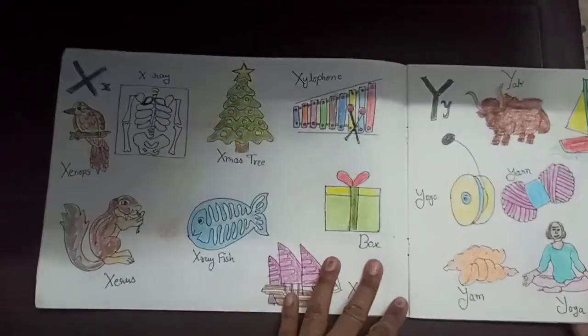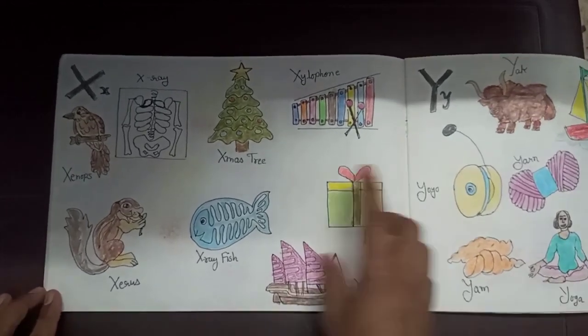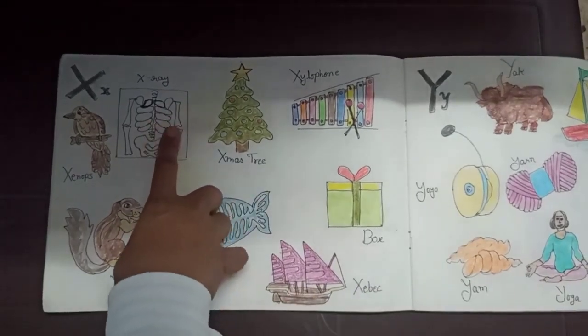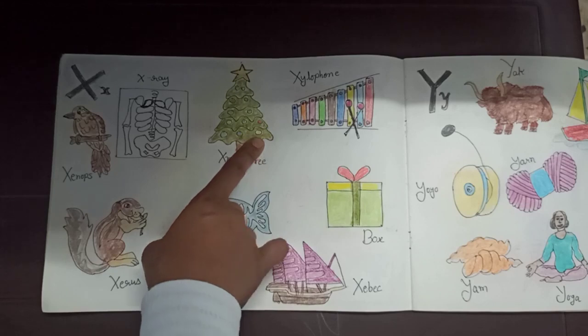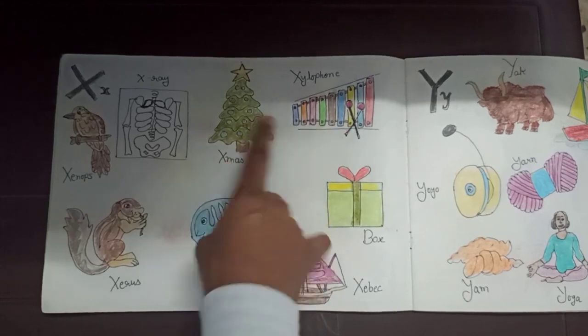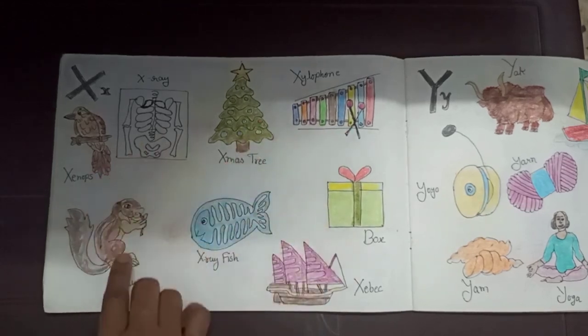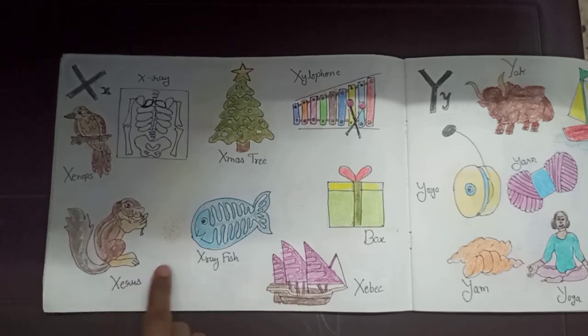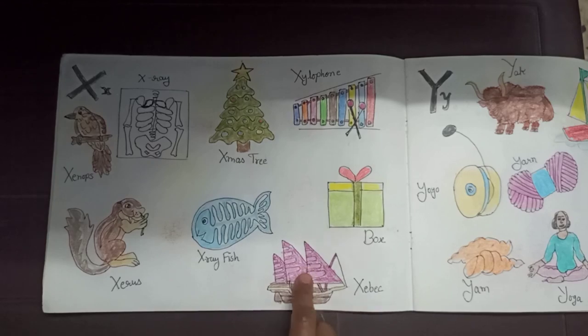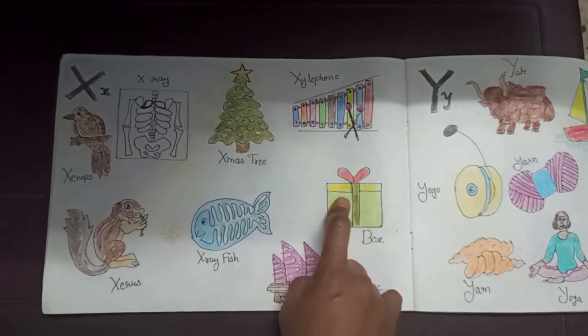Now X alphabet. X for X-ray. X for Xmas tree. X for xylophone. X for xenops. X for gyrus. X for X-ray fish. X for jebek. X for box.